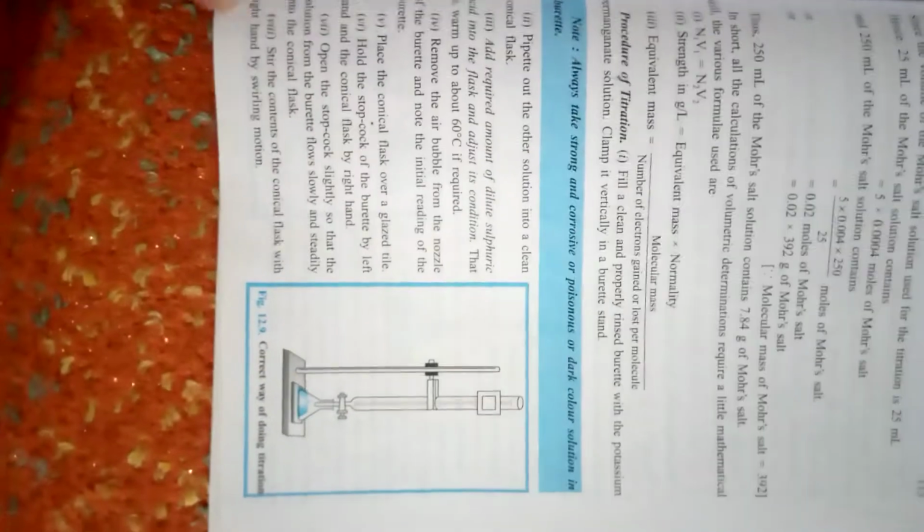Okay, this is the procedure of the titration. Here I'm showing you this. You can see the titration process in your lab manuals, and if you don't know, please comment down so that I can make a new video on that topic.